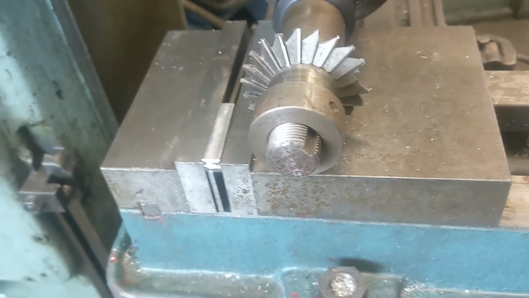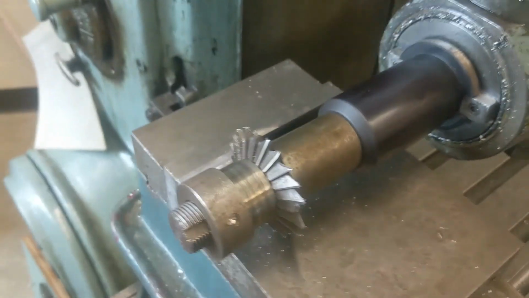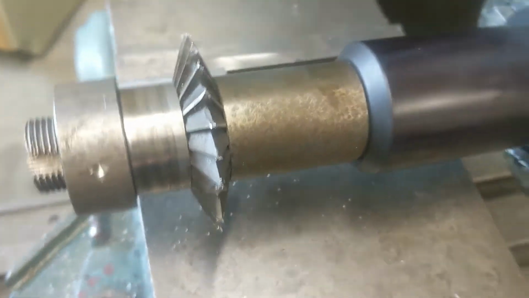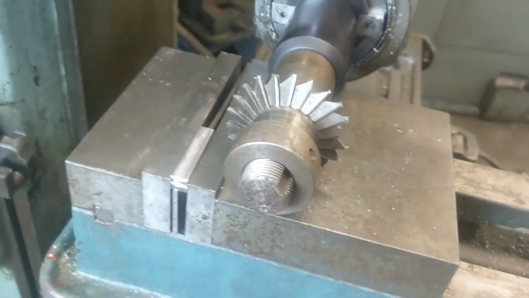And here's another view of the notch being cut. I wanted to give you another view so you saw what the profile of the cutter looked like.